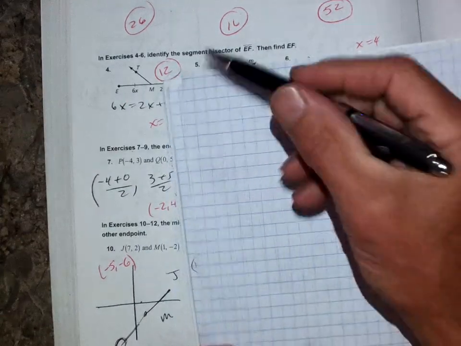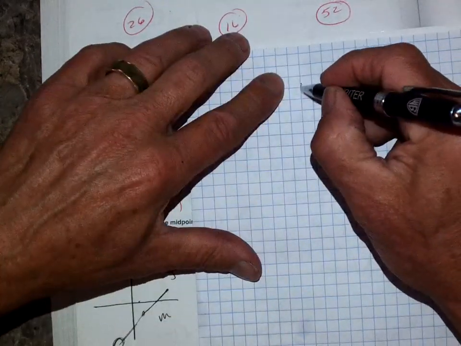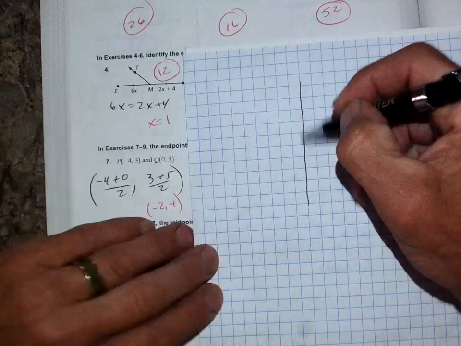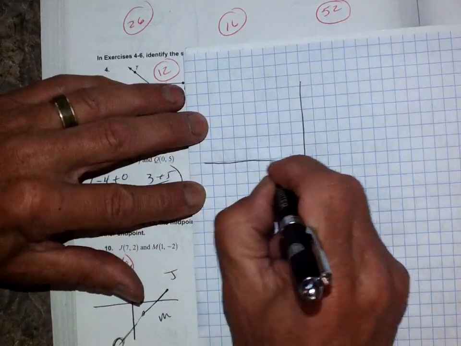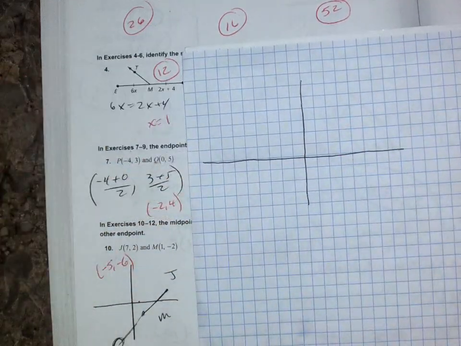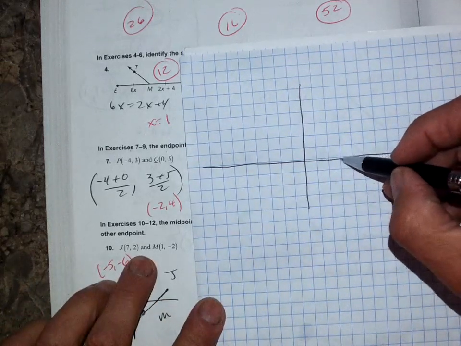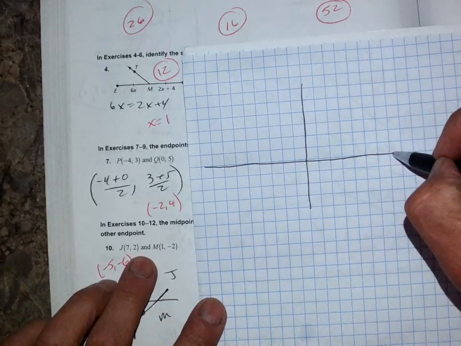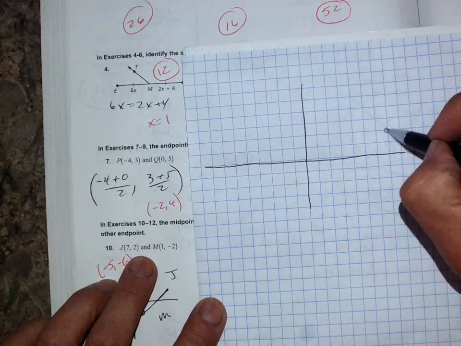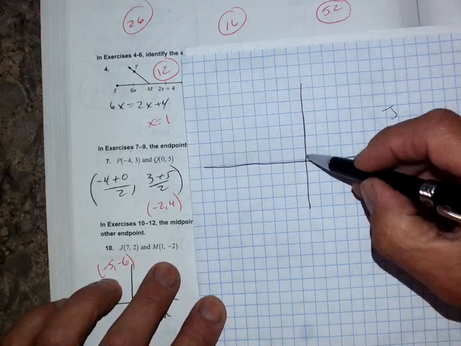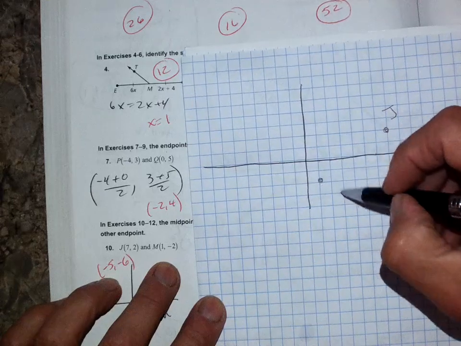Let's take a look at number 10. So this is one way to do it. This is by graphing, which is a little bit tedious. This is not the way I would always do 10, but I'll show you both ways, okay? 7, 2. 1, 2, 3, 4, 5, 6, 7. 1, 2. There's J. M is at 1, negative 2.